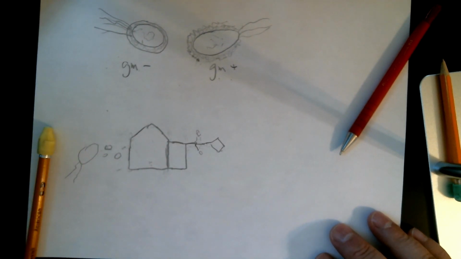And when you knock that house down, the beta-lactam ring is broken, and the penicillin is now dead and unable to perform the function of killing bacteria. So in that way, Staphylococcus aureus has become resistant to penicillin.